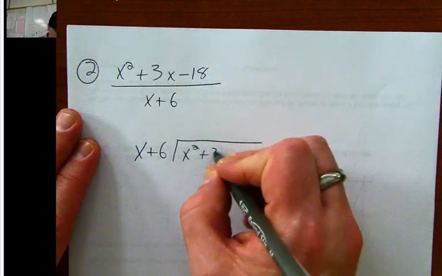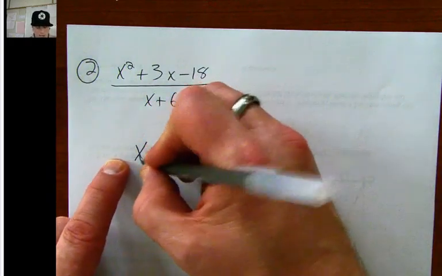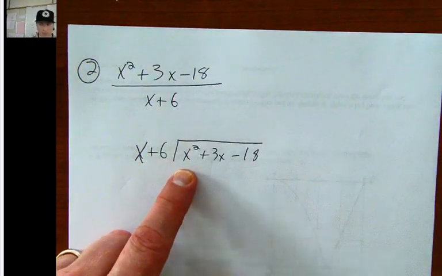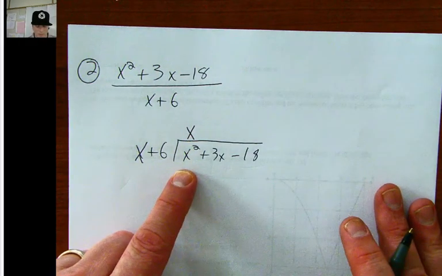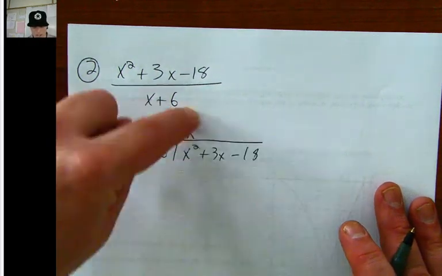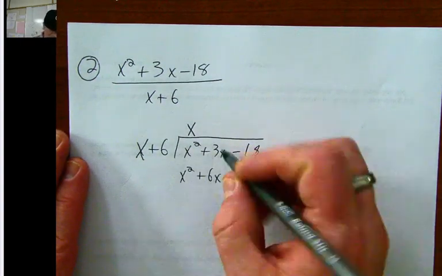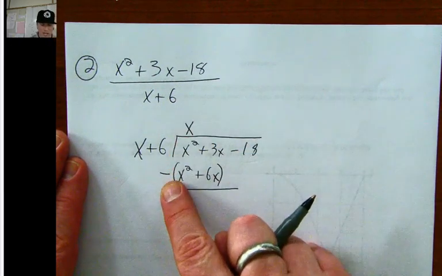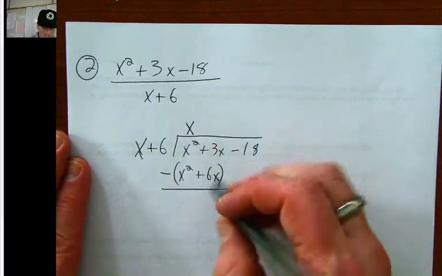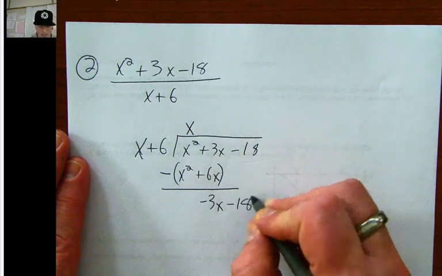X squared plus 3x minus 18. So x times what is x squared? X times x is x squared. So I put an x here. Then we multiply. X times x plus 6 is x squared plus 6x. Then we subtract. The x squareds cancel out. 3x minus 6x is negative 3x. Drop down the negative 18.